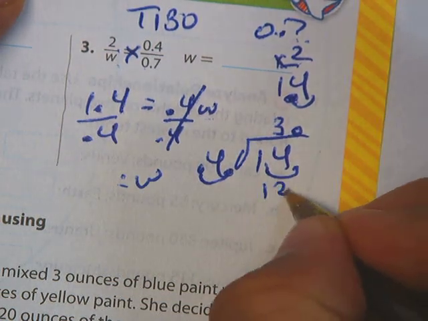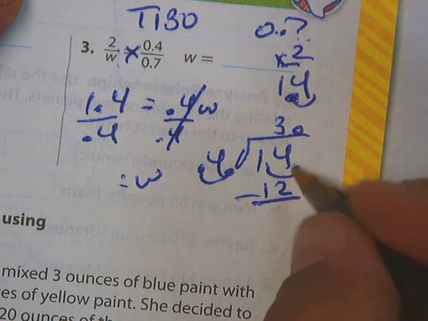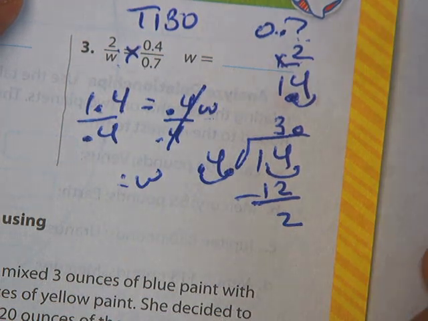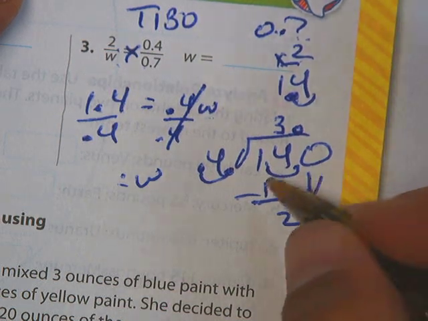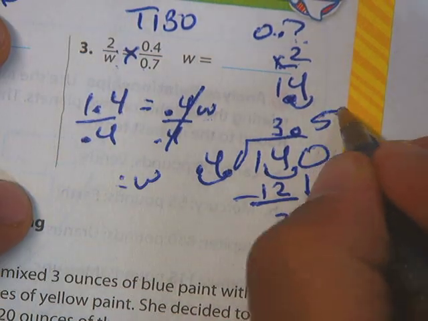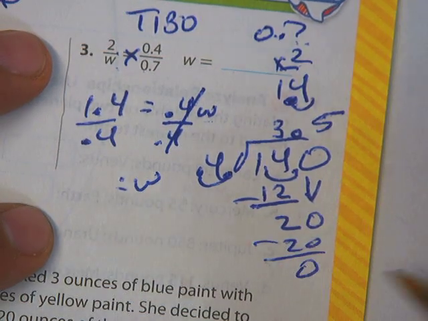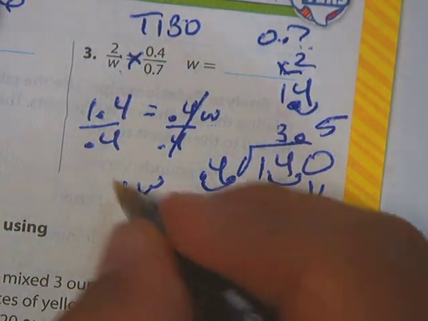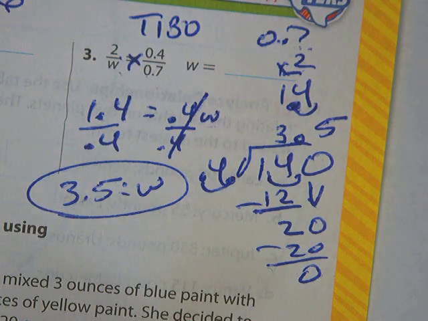It goes in 3 times. 4 times 3 is 12. And so now 14 minus 12 is 2. And so we add a 0. How many times is 4 going into 20? Well, 4 goes into 20 5 times. 5 times 4 is 20. So the remainder is 0. And so that means that W equals 3.5.